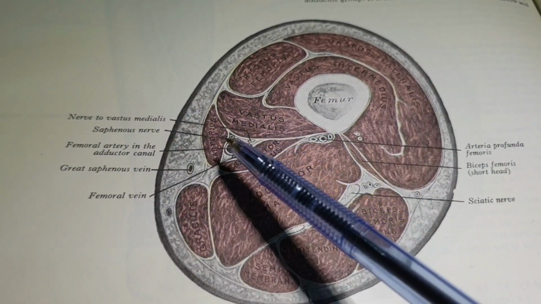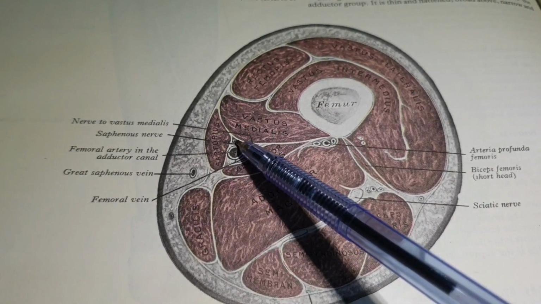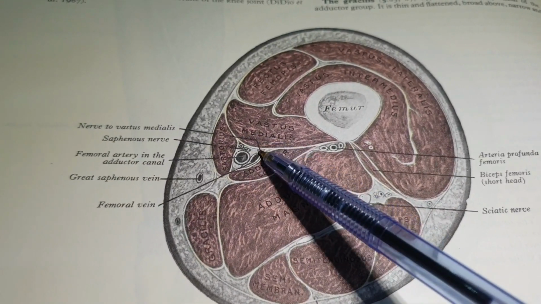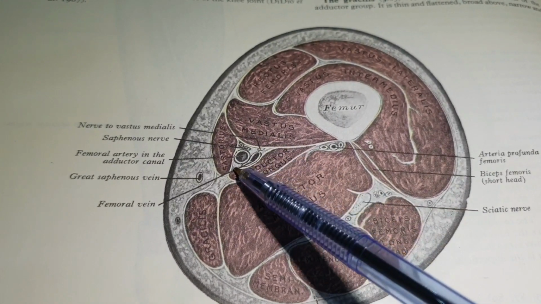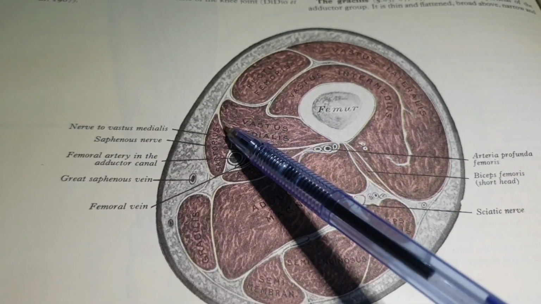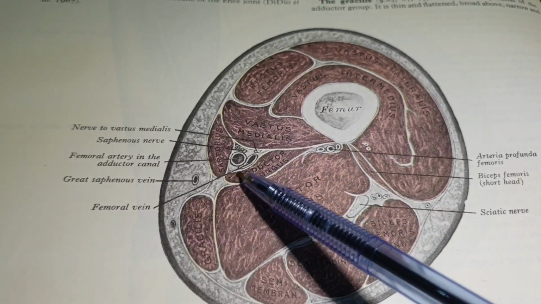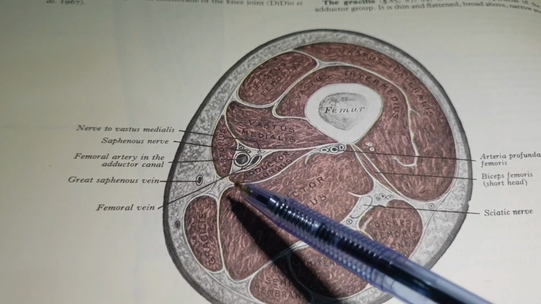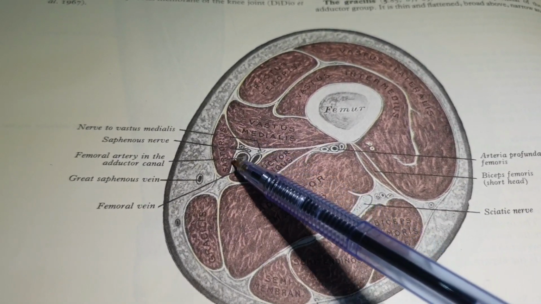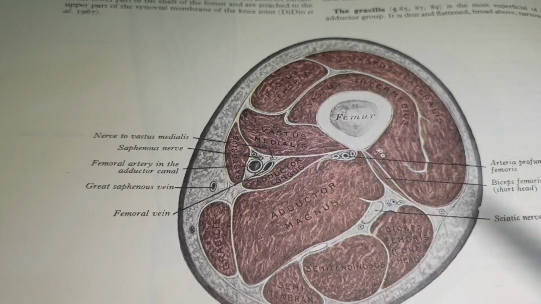Now medially, it is bounded by a tough membrane which is overlapped by the sartorius muscle. So these are the boundaries of the adductor canal. The adductor canal is triangular in cross section, bounded anteromedially by the posterior surface of vastus medialis, posteriorly by the adductor longus above and the adductor magnus below, and on the medial aspect it is bounded by a tough fibrous membrane which is overlapped by the sartorius muscle.